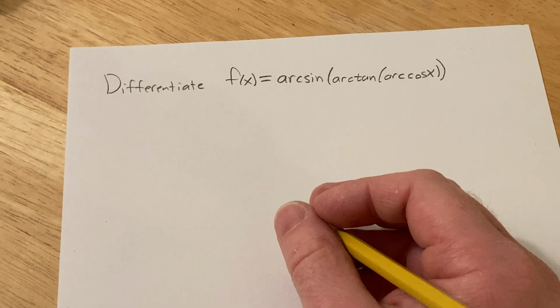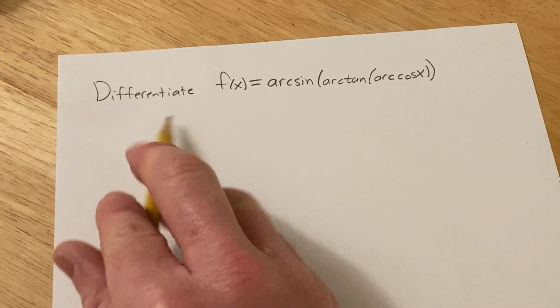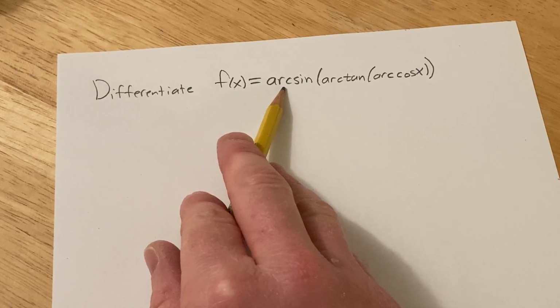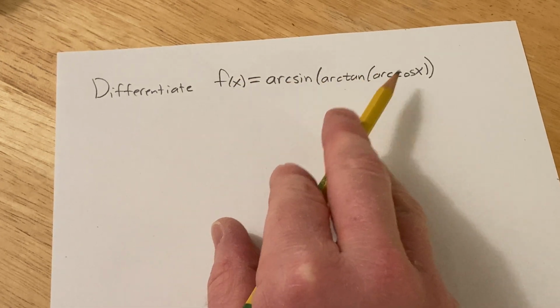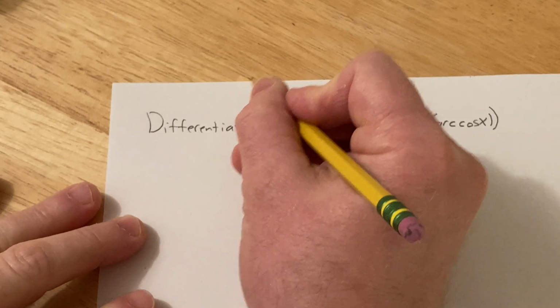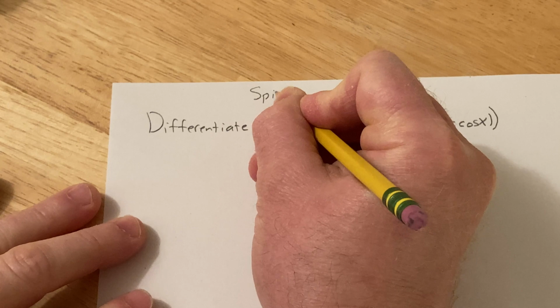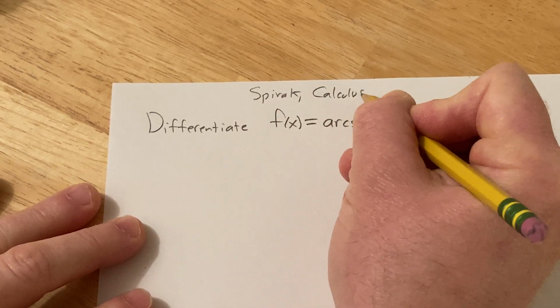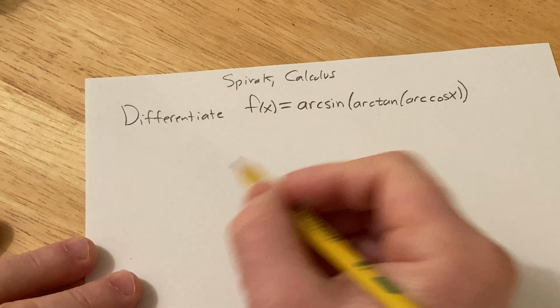Hi, in this video we're going to work out this problem. We have to differentiate f of x equals the arcsine of the arctangent of the arccosine of x. This is a problem from a book I have. The book is by Michael Spivak, that's the author, and the book is called Calculus. This is just one of the exercises in the book.